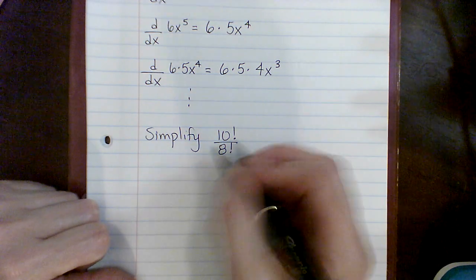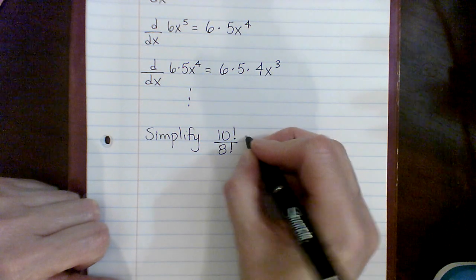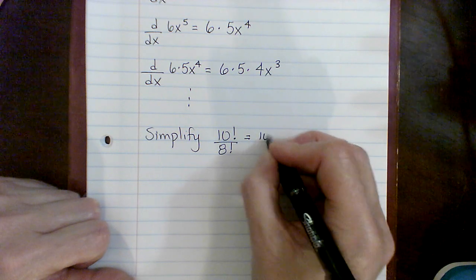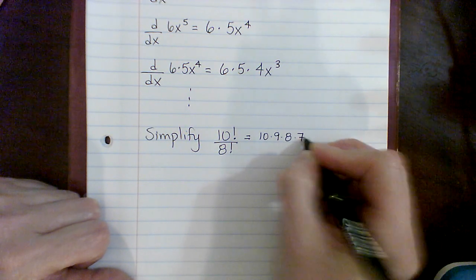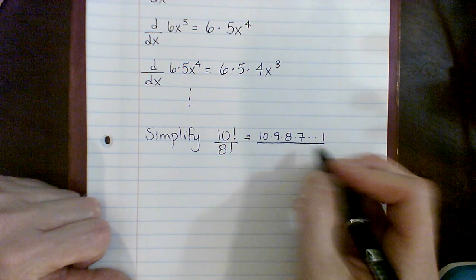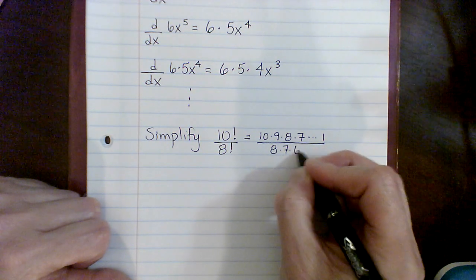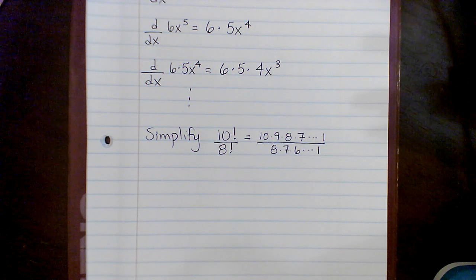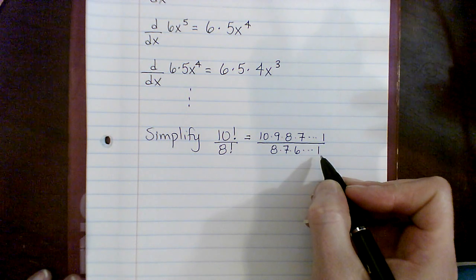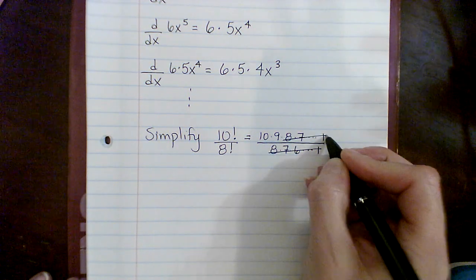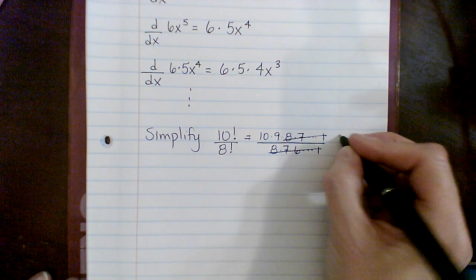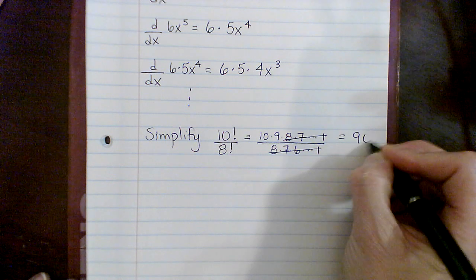Instead, you could just use the calculator for both of these, or you could even do this in your head, because 10 factorial is just 10 times 9 times 8 times 7, all the way down to 1, over 8 factorial, which is 8 times 7 times 6, all the way down to 1. Because this is now all written out in terms of multiplication, I can cancel that 8 with that 8, that 7 with that 7, 6, 6, all the way down here. And I get just 10 times 9, which is 90.